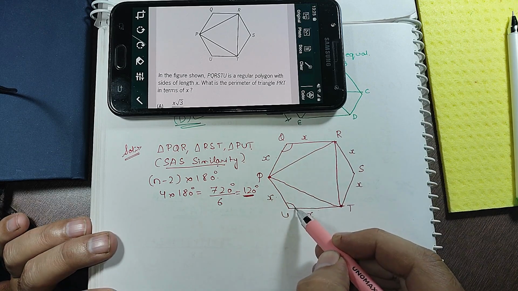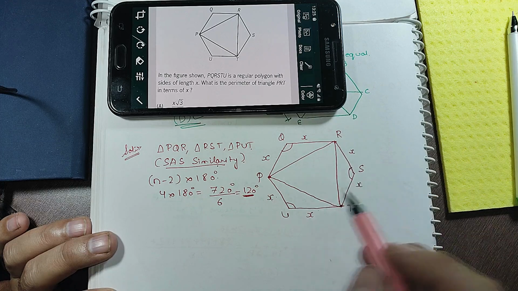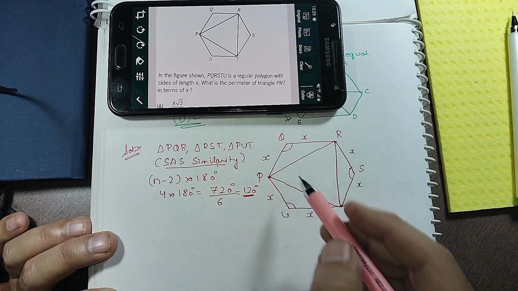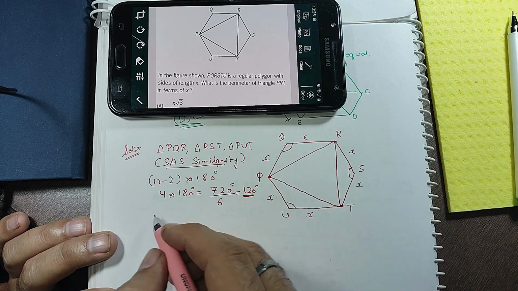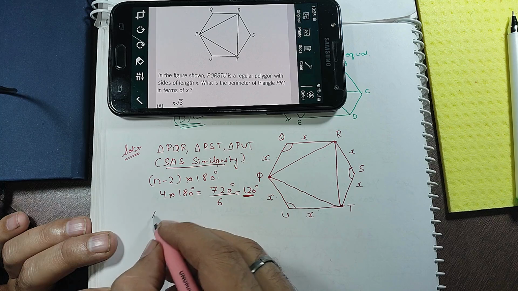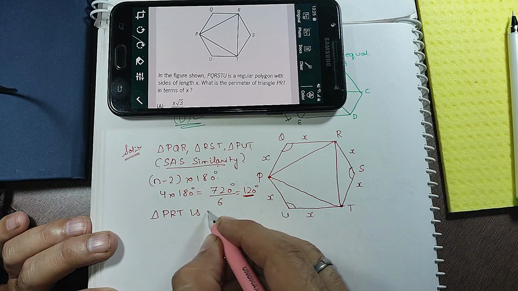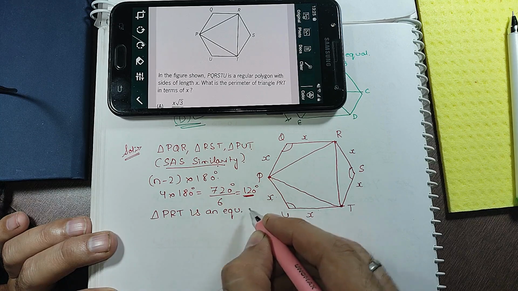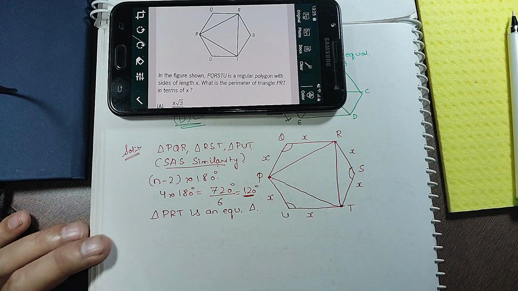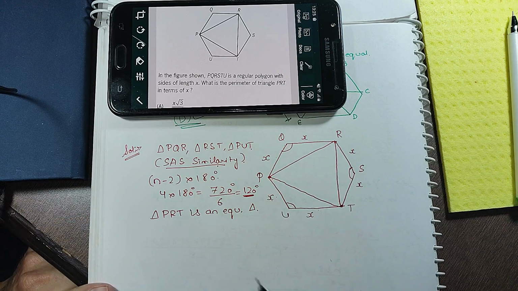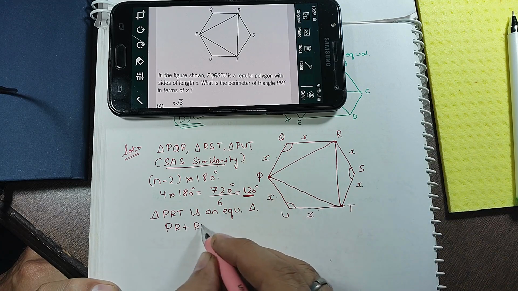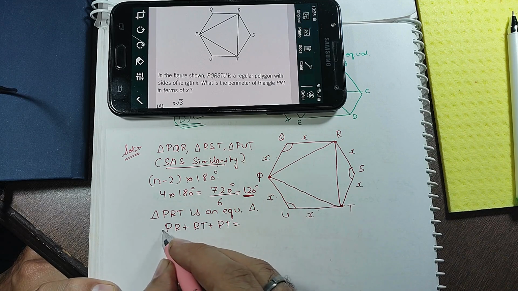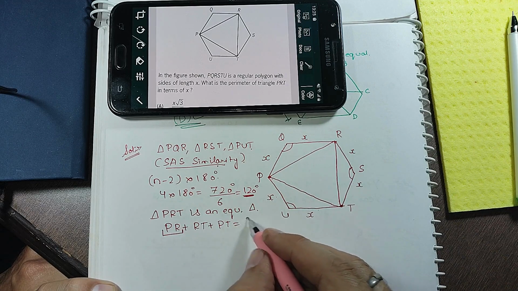So this is also 120 degree, this is also 120 degree. So these triangles are congruent. So that means PR will be equal to PT will be equal to RT, or in other words, I can say that triangle PRT is an equilateral triangle because all of its sides are equal. Corresponding sides of congruent triangles are equal. Now we need to find PR plus RT plus PT. Or if I am able to find one side, then it will be thrice of PR.